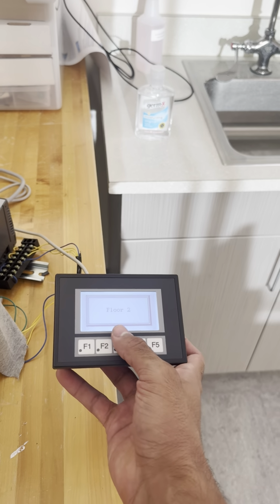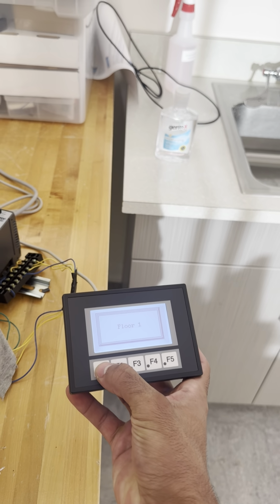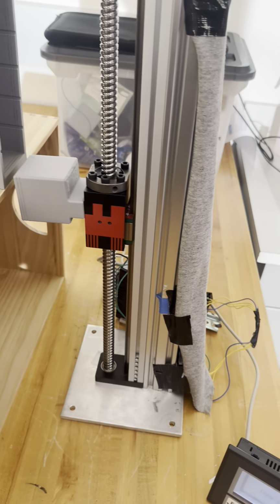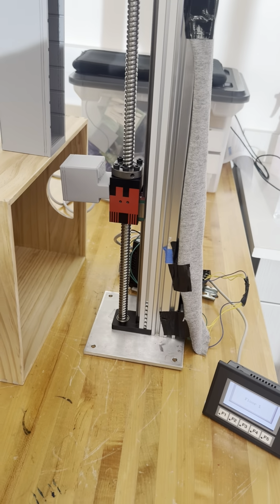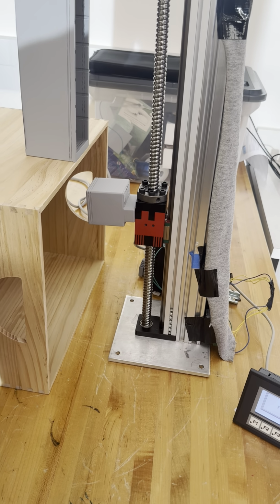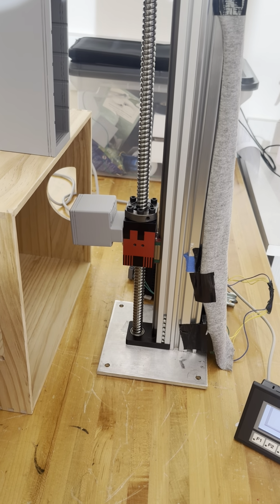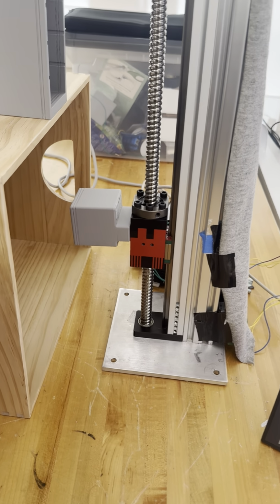And we want to go back down to our car, to the parking garage. I'm going to drive away. We head down, and it will stop right there at the bottom.